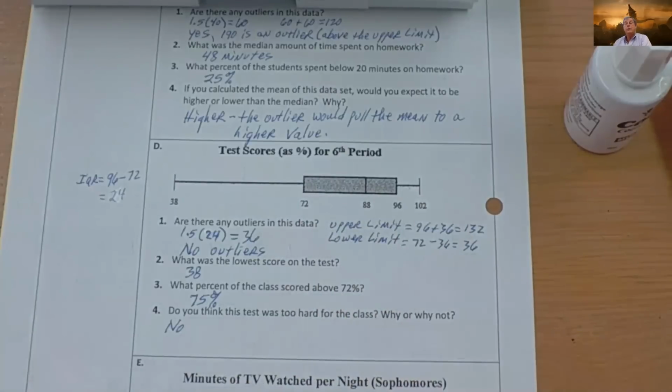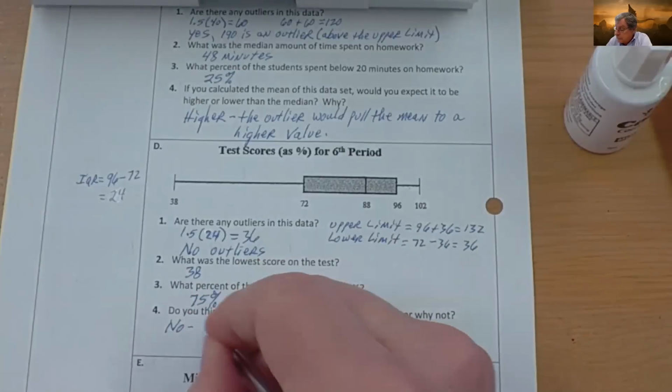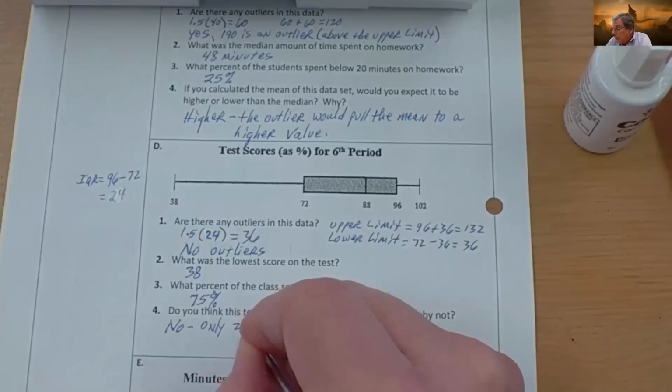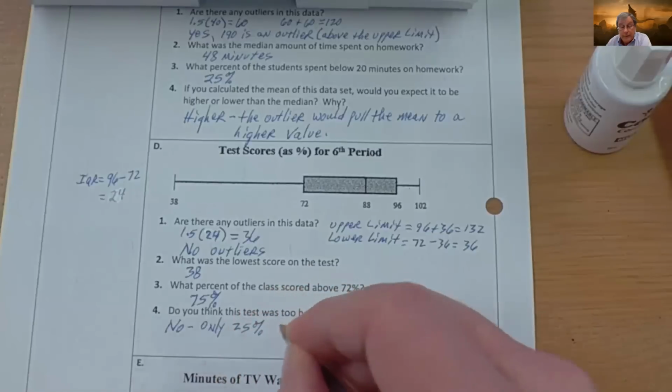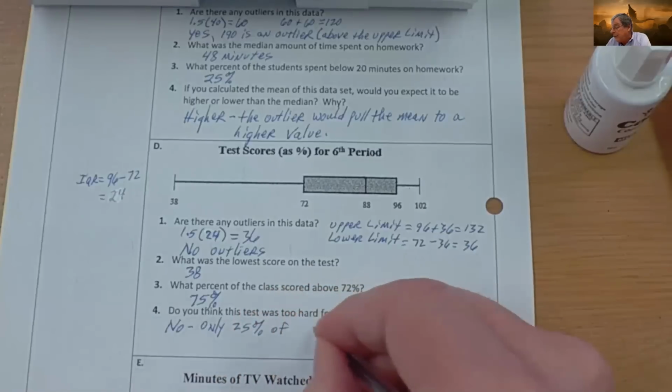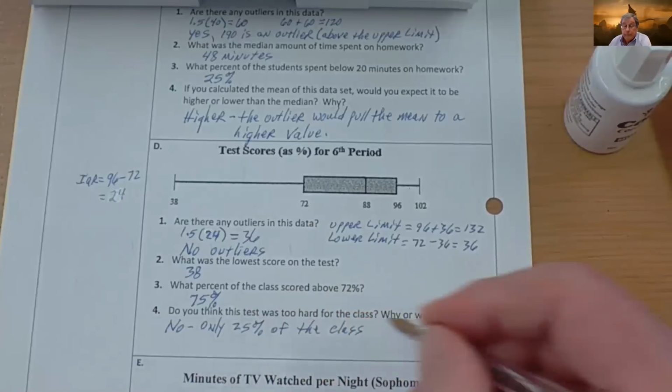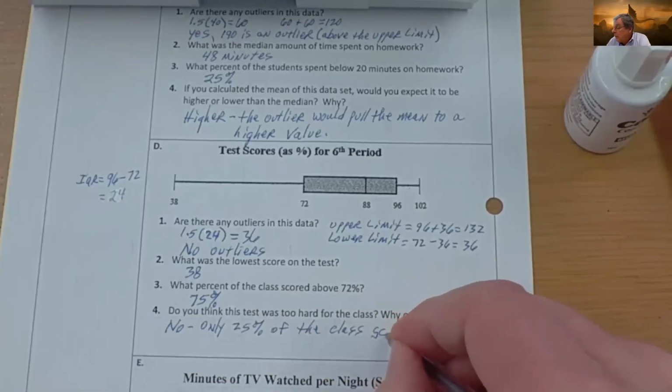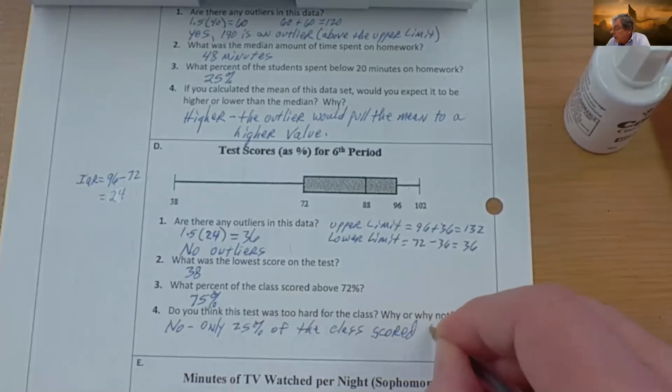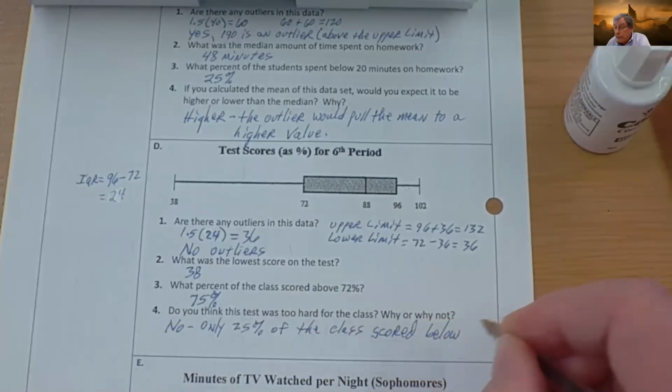Only 25% of the class scored below 72. Okay.